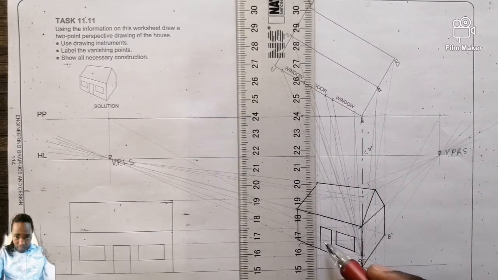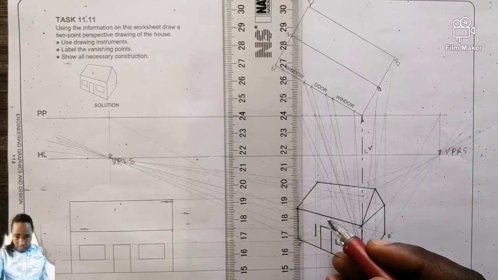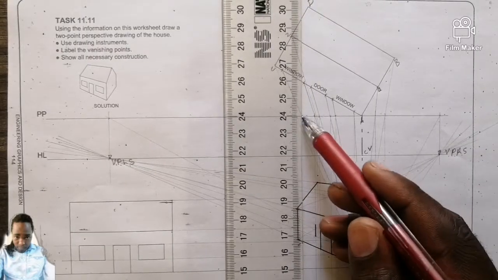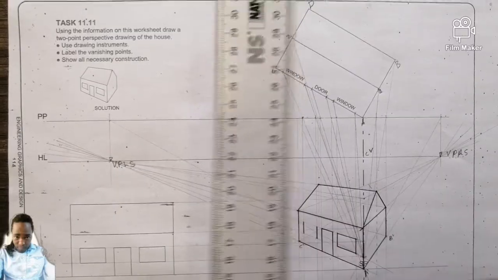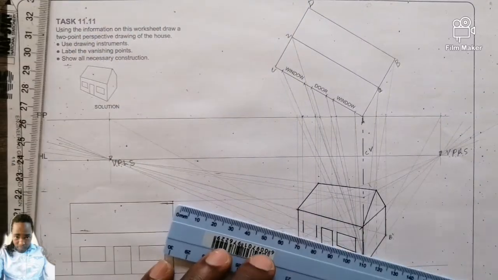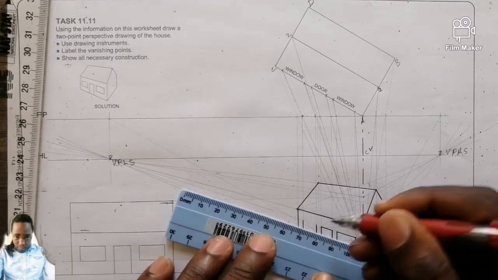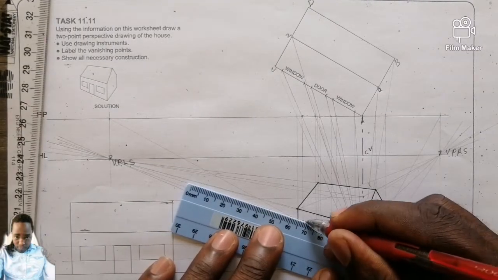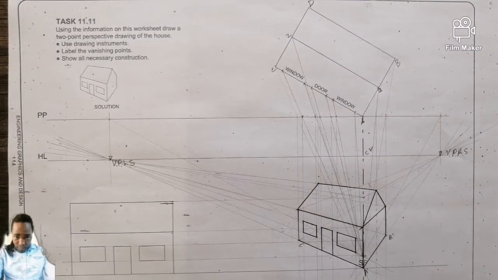There it goes. So from here till there, solid, and from here till there, solid. So now close it, and closed. So like this, we are done.